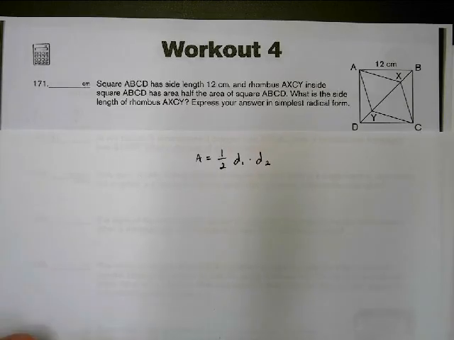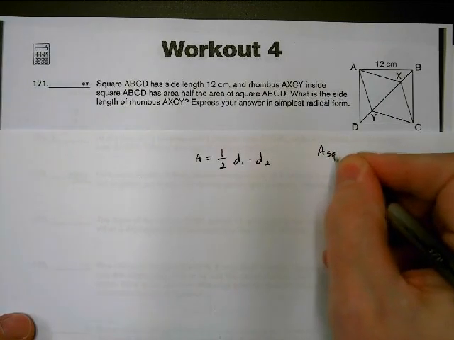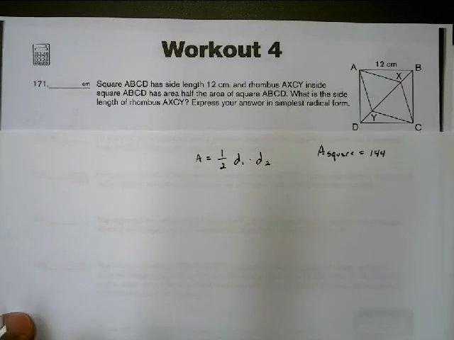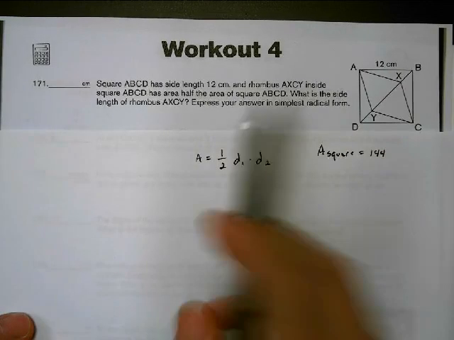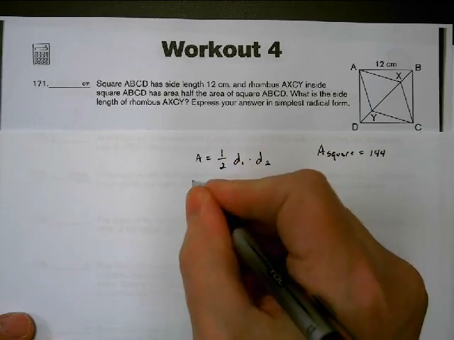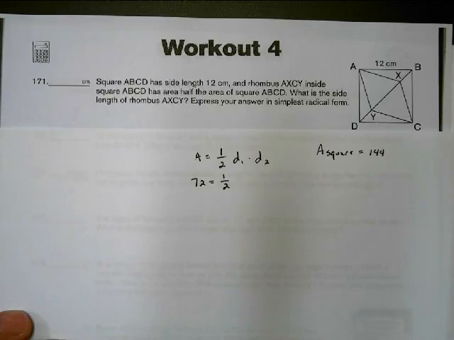So the area of the square would be 144 because we got 12 times 12. So the area of the square is 144. Therefore, it says that the area of the rhombus is half the area of the square. So I know that the area of the rhombus is 72. So now I just need to find the diagonals.